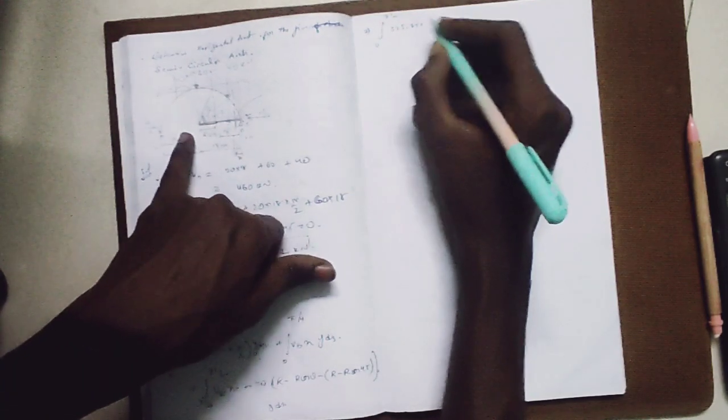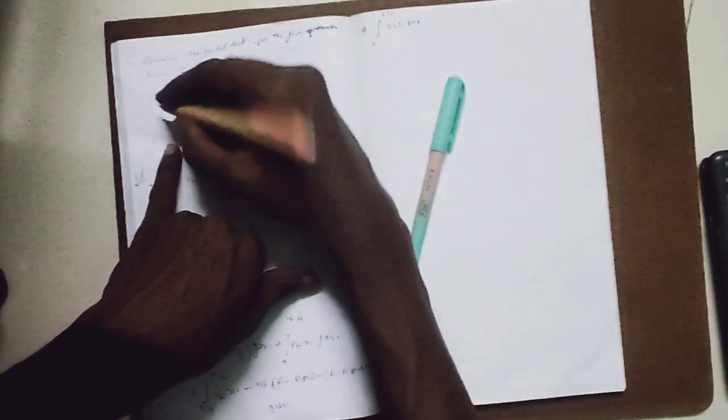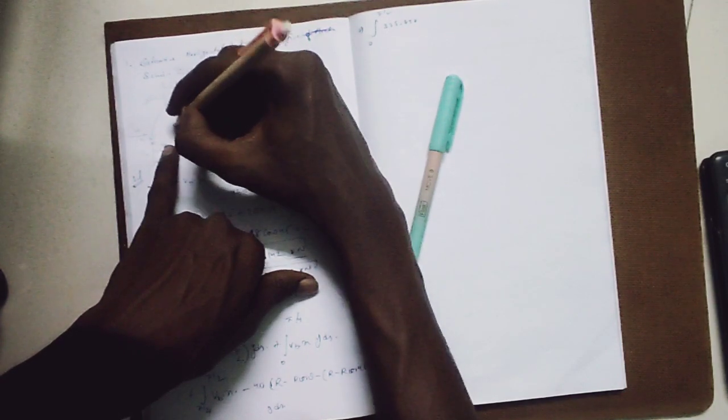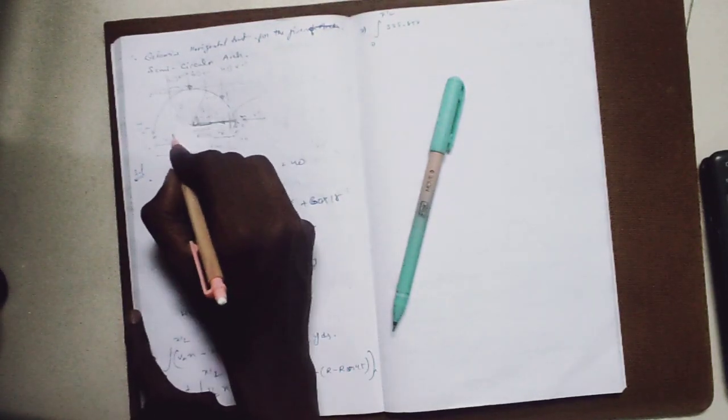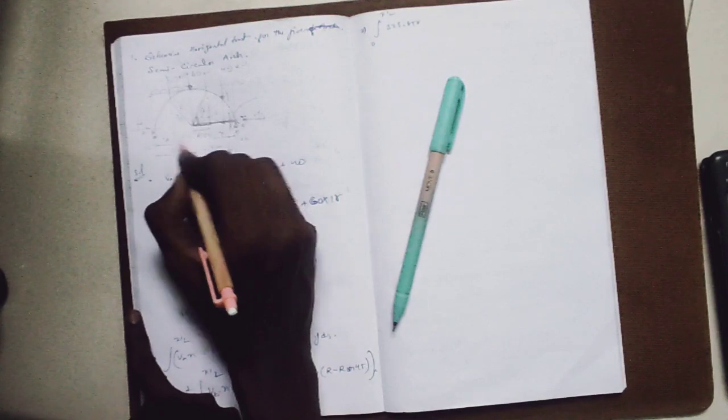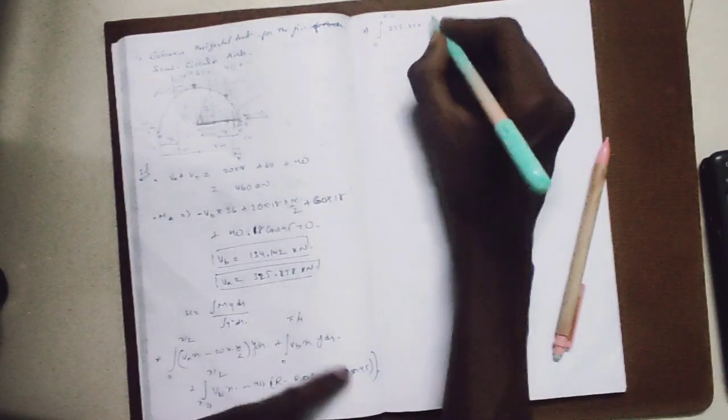This is x, right? So for this section, if we consider this as theta, r, this will be r cos theta, so the x will be r minus r cos theta.